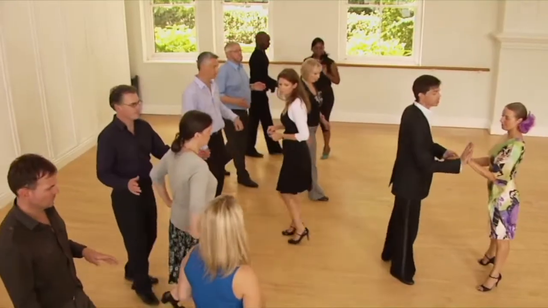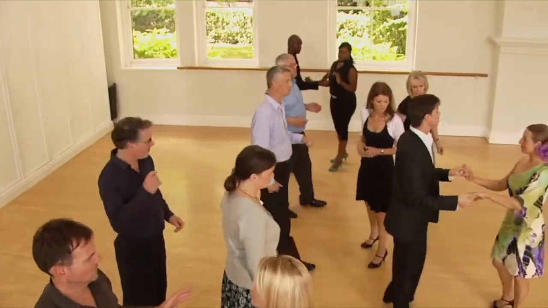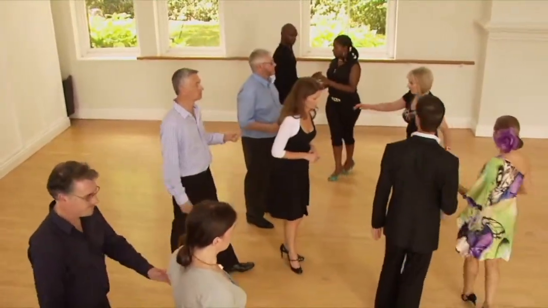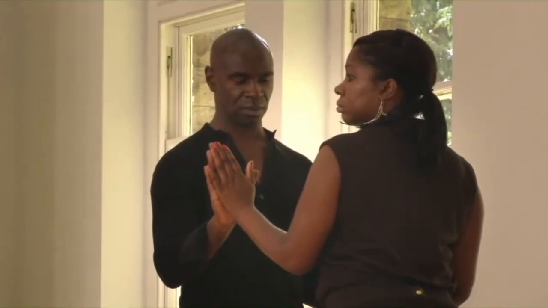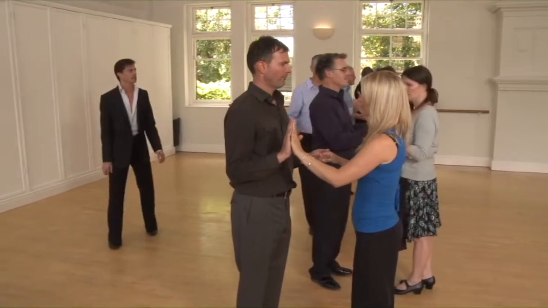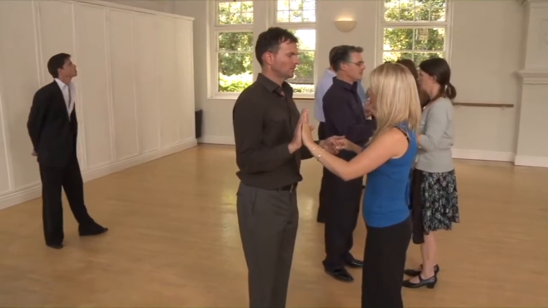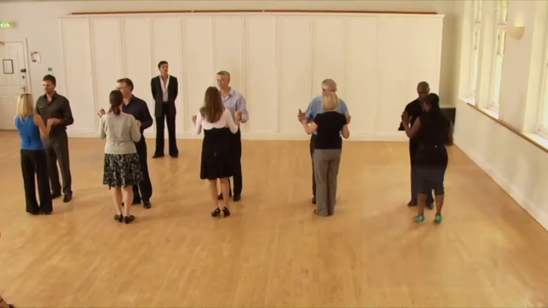Let's try this from the first time from the crossover breaks. Okay, so we're going to start from the same spot that we split it up earlier, which was here. Rock, step, cha, cha, cha. So gentlemen are going to go left foot across towards the windows, ladies right foot across. We have 2, 3, ready, go.